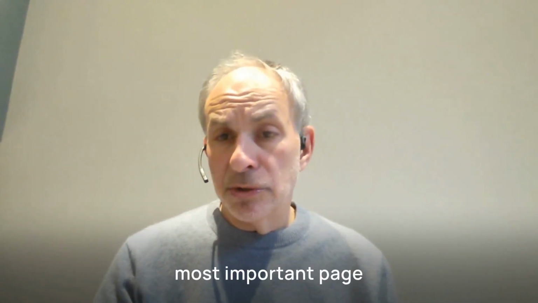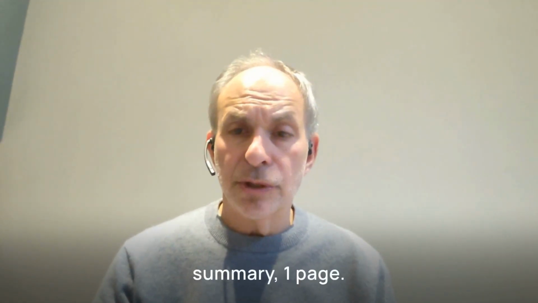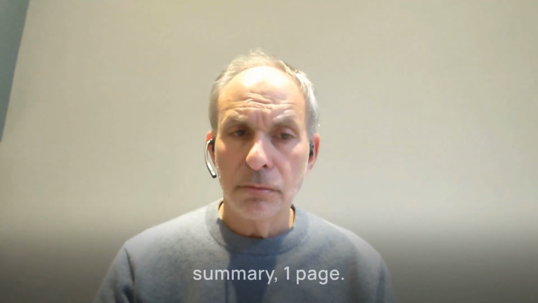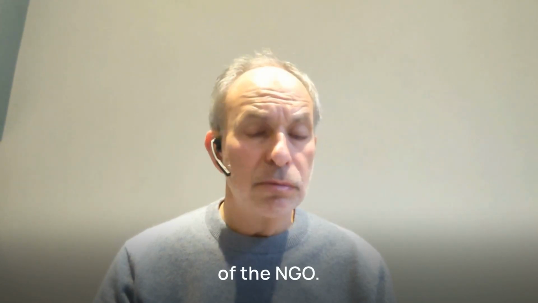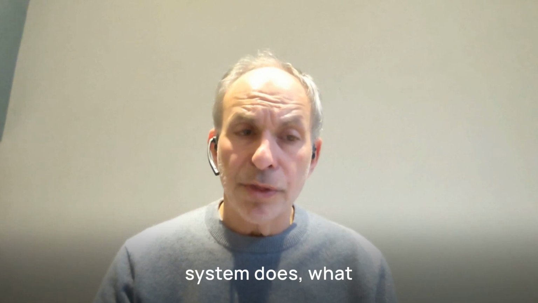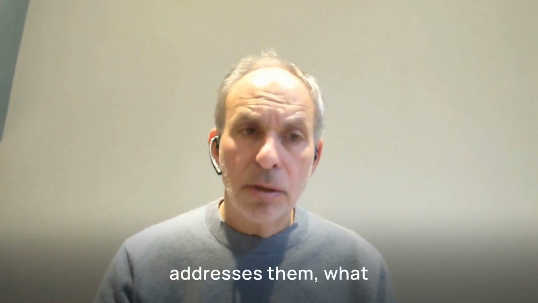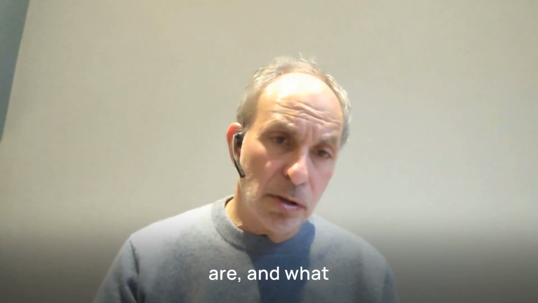Then you need to write the most important page in the entire document, the executive summary, 1 page. For that board of the NGO, these are not technical people. They need to understand what the system does, what the threats are, how the architecture addresses them, what the residual risks are, and what it costs.